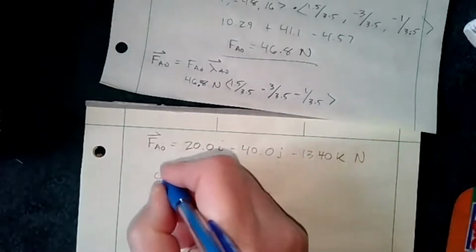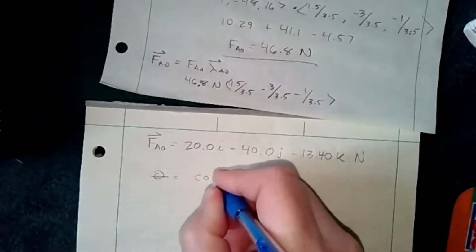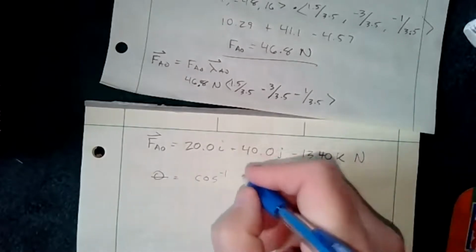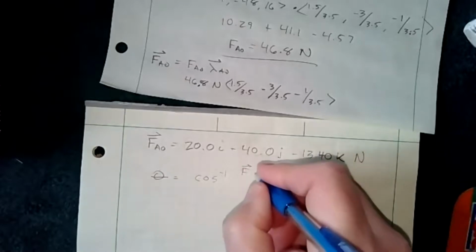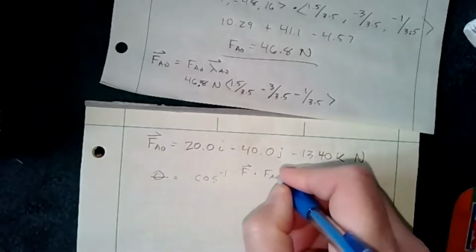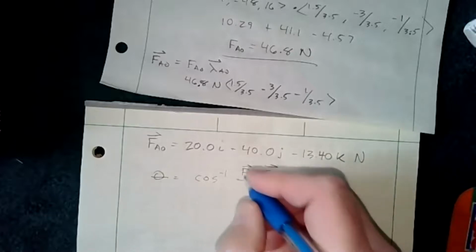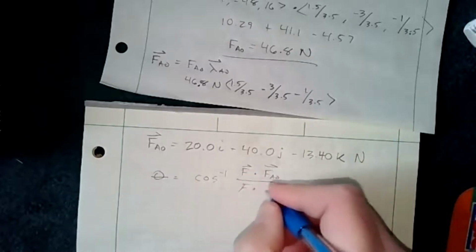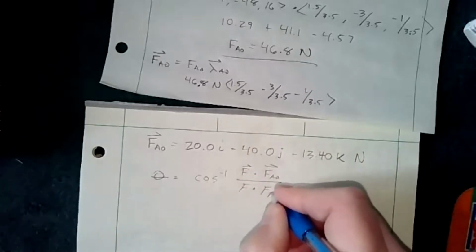So the last part is just, again, the angle. Same idea. Theta equals inverse cosine of F dotted with FAO, all over the scalar F times FAO.